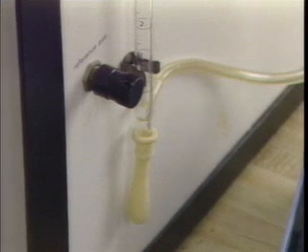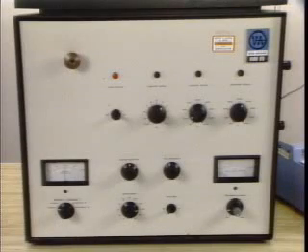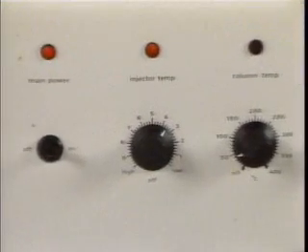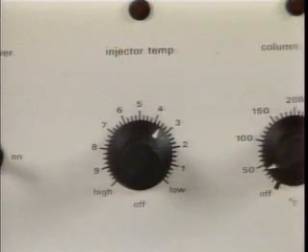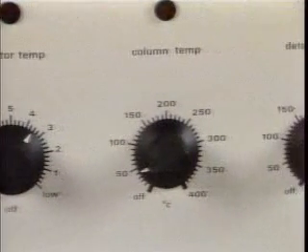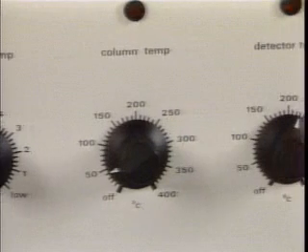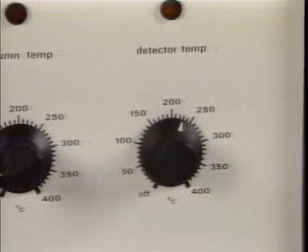Once this has been set, it should never be changed while a sample is on the column. There are 3 sets of temperature controls on the chromatograph. One set for regulating the temperature of the vaporizing chamber, one set for regulating the temperature of the column, and one set for adjusting the temperature of the detector.